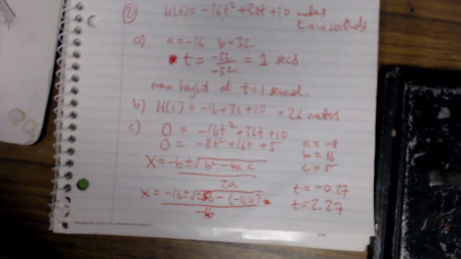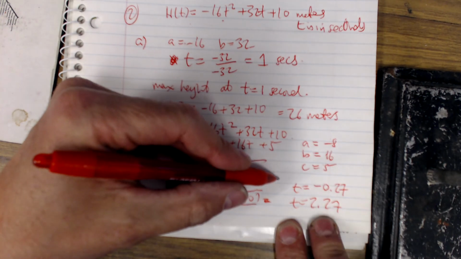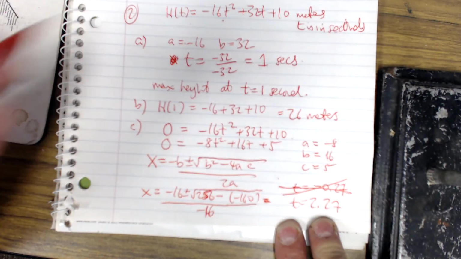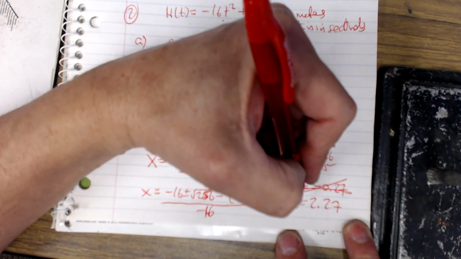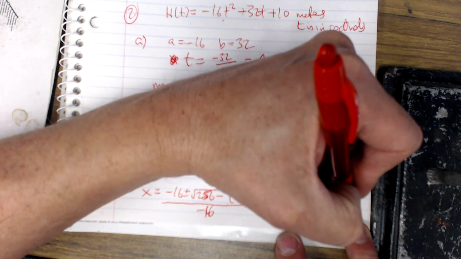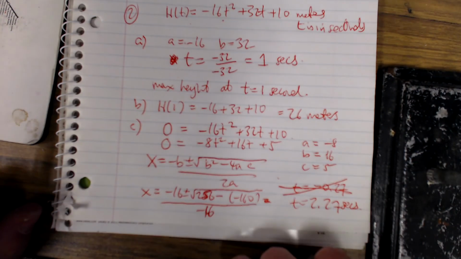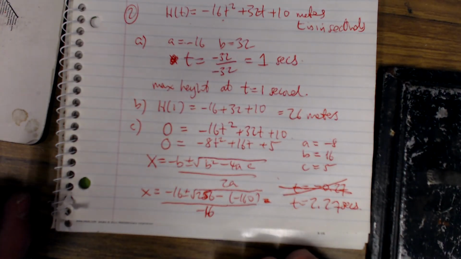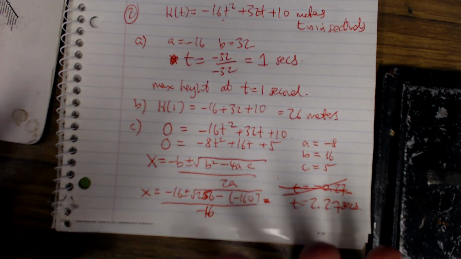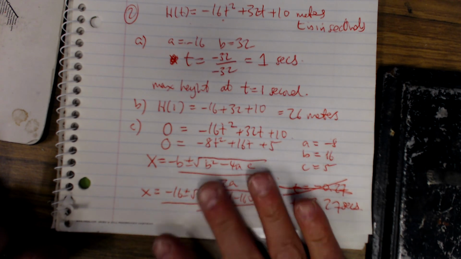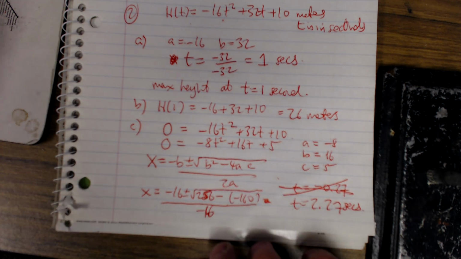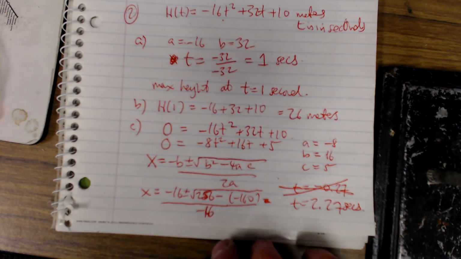One of these answers is negative, and we can't have negative time, so we don't have to worry about that one. So we know that the object hits the ground at t equals 2.27 seconds. Later on we'll talk about how to solve this using the graphing calculator. But we want to make sure we know how to use the quadratic formula. You'll need it in your chemistry class as well. All right, thanks. Question number 2, done.